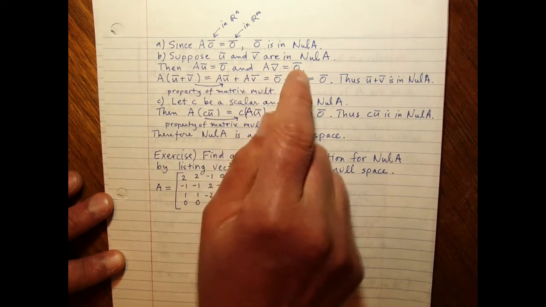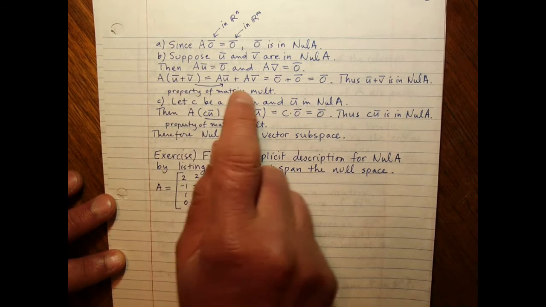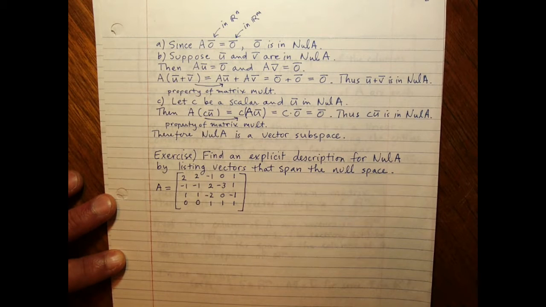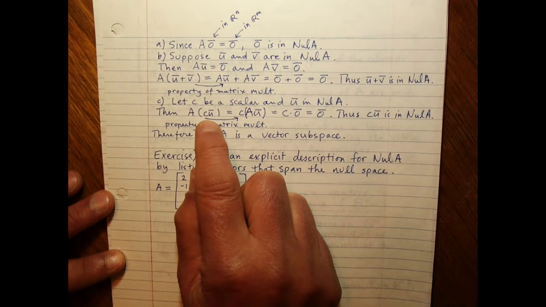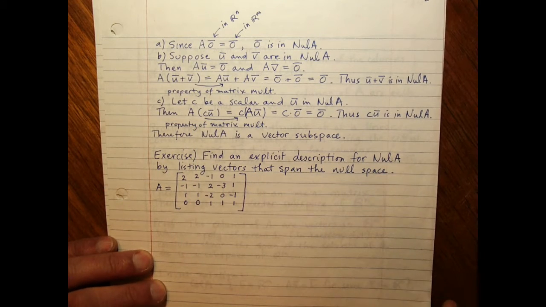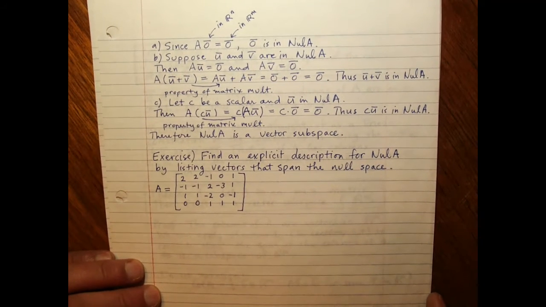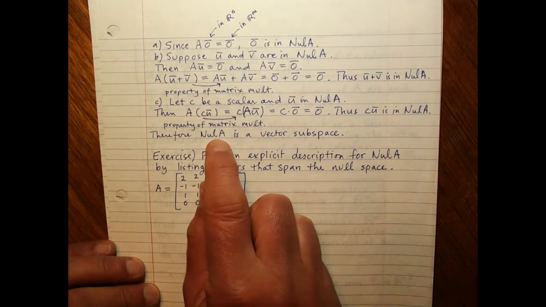If u and v are in null A, it's not hard to show that the sum of those vectors, u plus v, must also be in the null space of A. And if c is a scalar, then a scalar times an element of the null space of A is also in the null space of A.